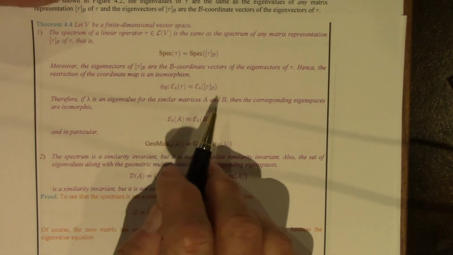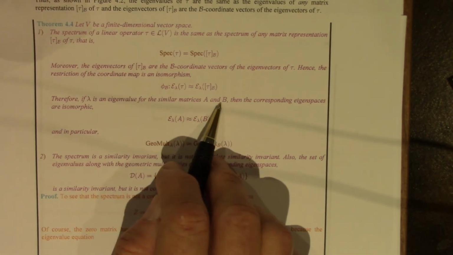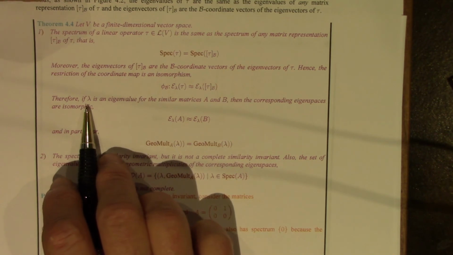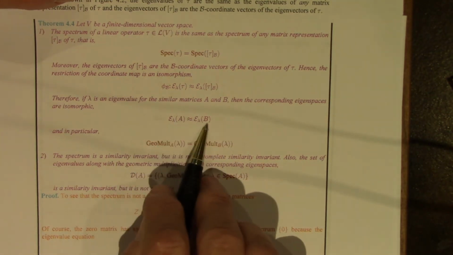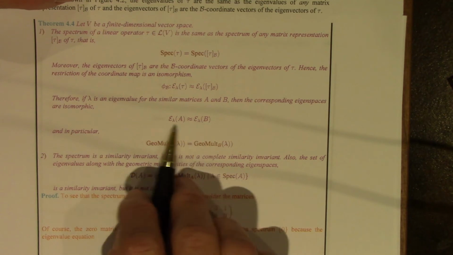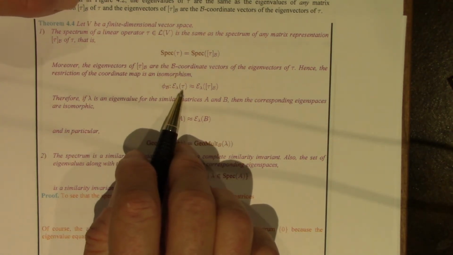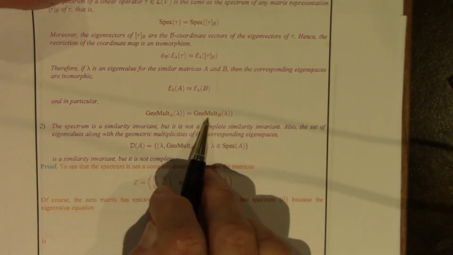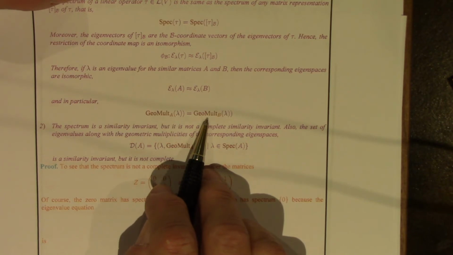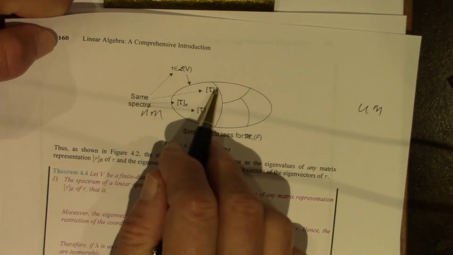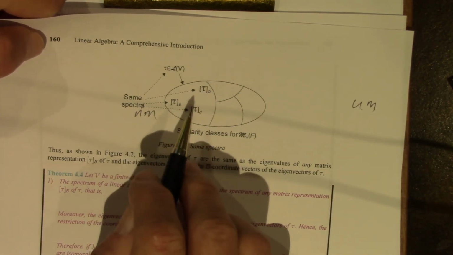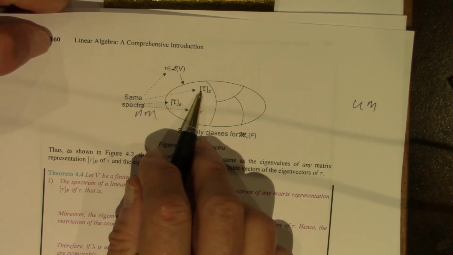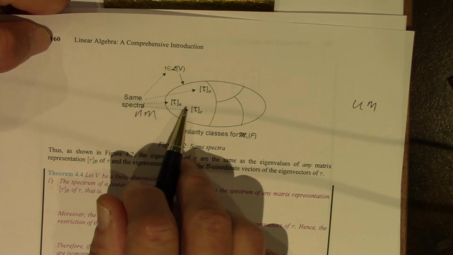Well, this means that if we have two matrices that are similar, and if lambda is an eigenvalue for those matrices, then the eigenspaces are isomorphic because they are both isomorphic to the eigenspace of tau. In particular, the geometric multiplicities are the same. So not only are the spectrums the same, but so are the dimensions of the corresponding eigenspaces.